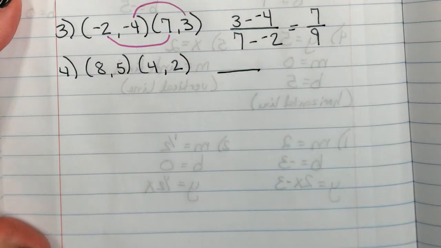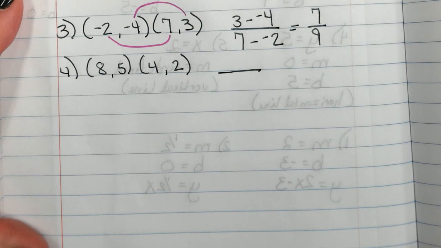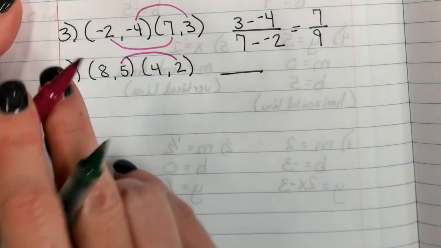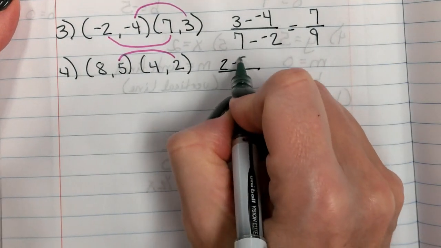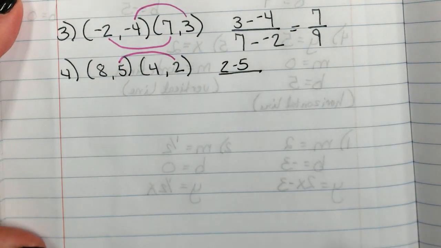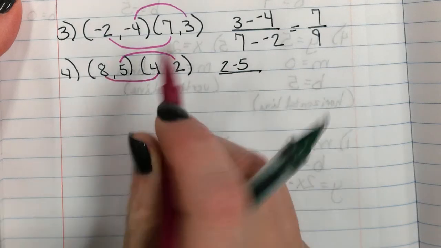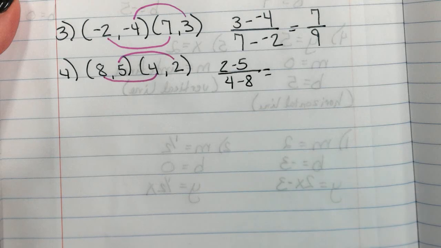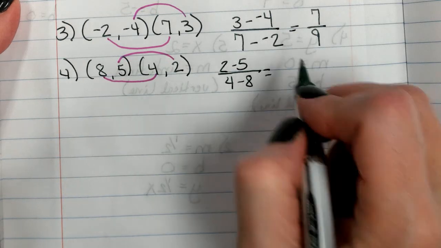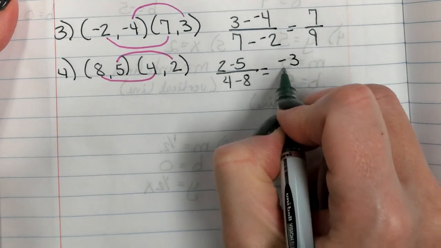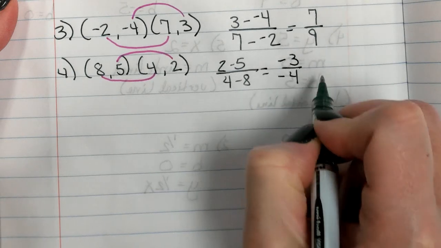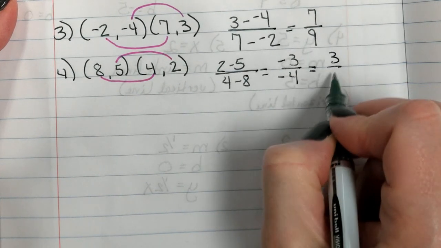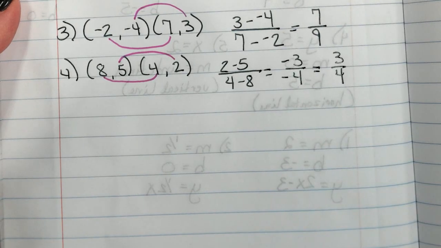All right, Will, how'd you set this one up? Okay. There we go. And what did that give you, Will? All right, negative 3 over negative 4. And 2 negatives make a what? Positive. So let's go ahead and make it a positive 3/4.